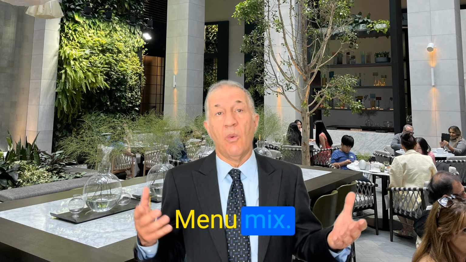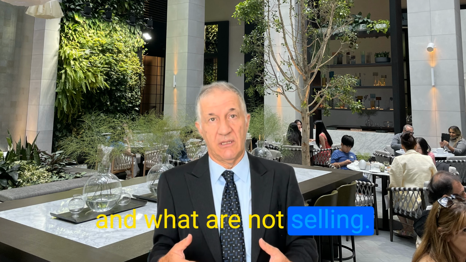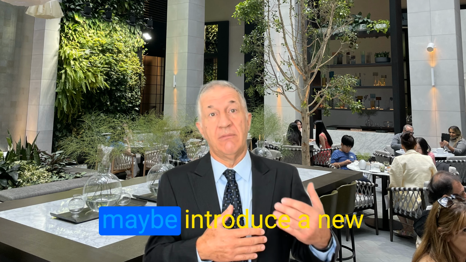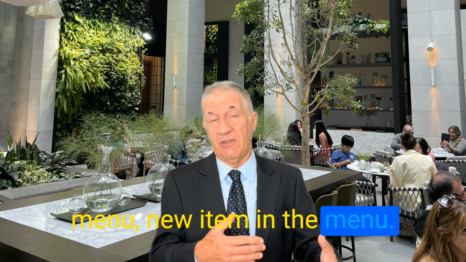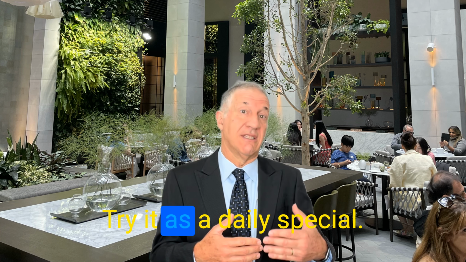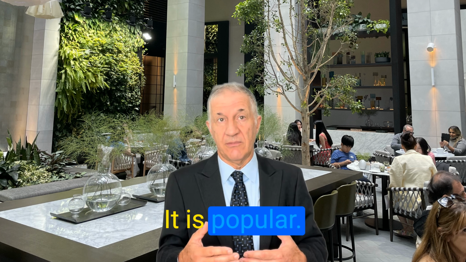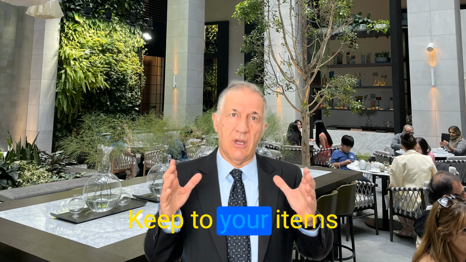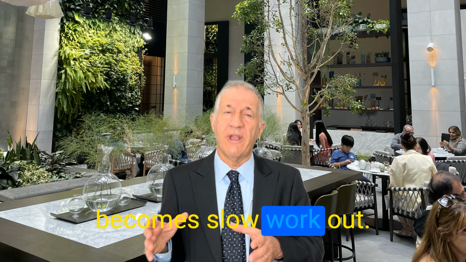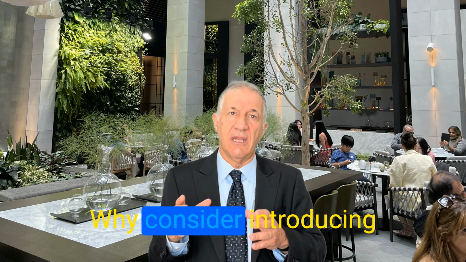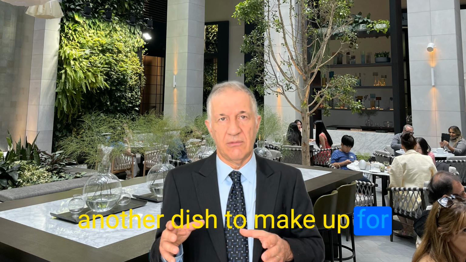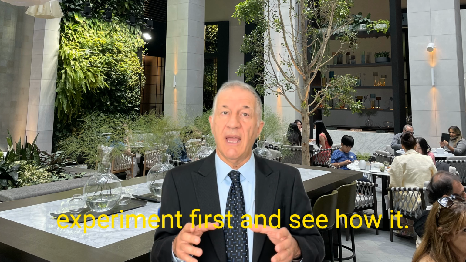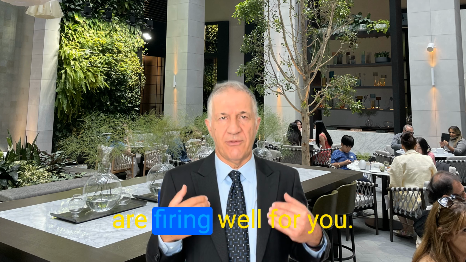Menu mix. What items are selling and what are not selling? Slow movers, well, you may be introducing a new item on the menu. See how that goes. Offer it as a daily special. If it's popular, consider putting it on the menu. So rotate your menu a bit. Keep to your items which sell well. As soon as something becomes slow, work out why. Consider introducing another dish to make up for it. Experiment first and see how it goes until all the items are firing well for you.